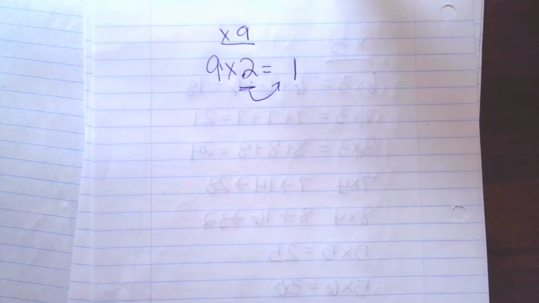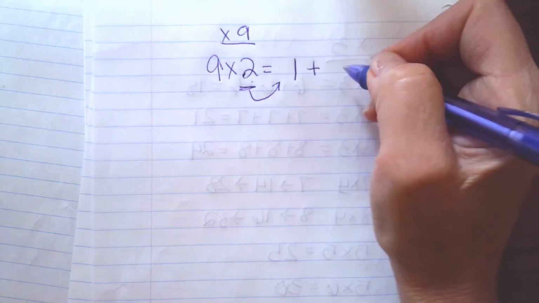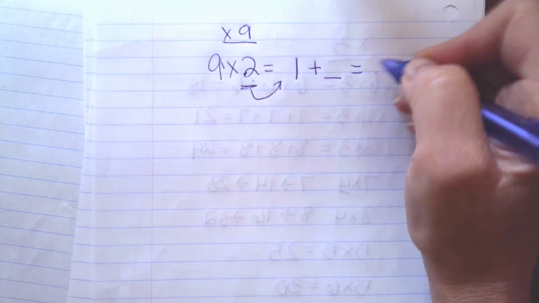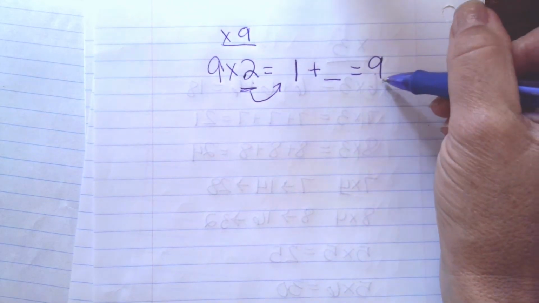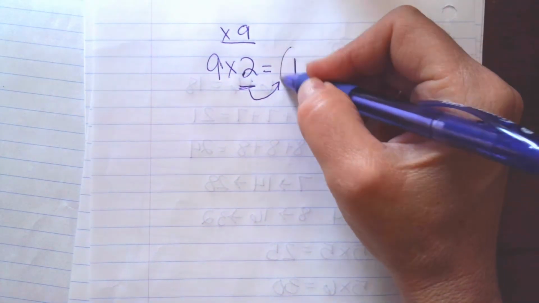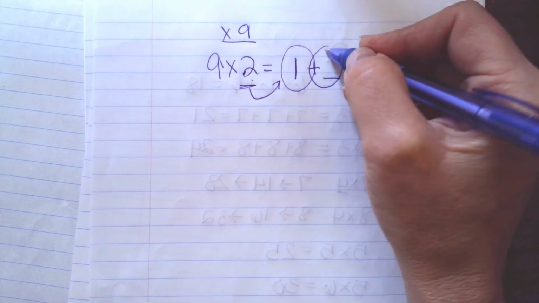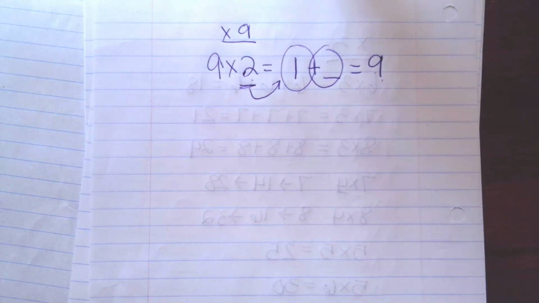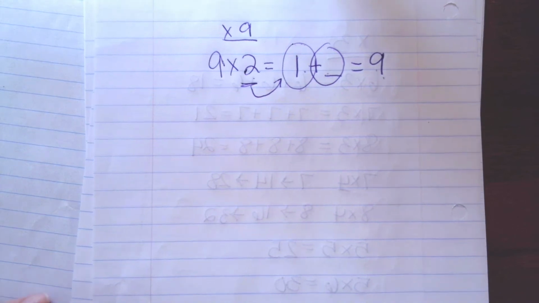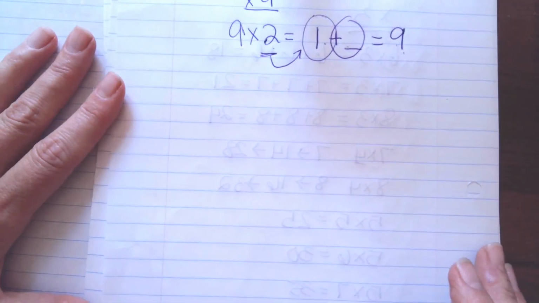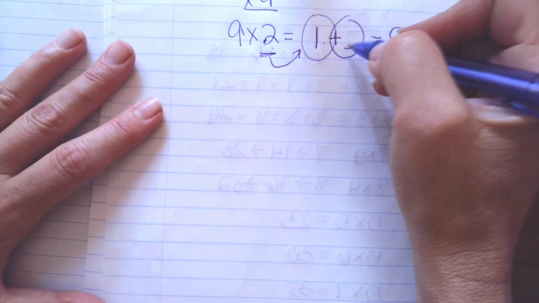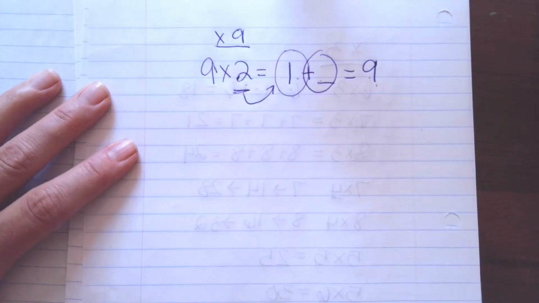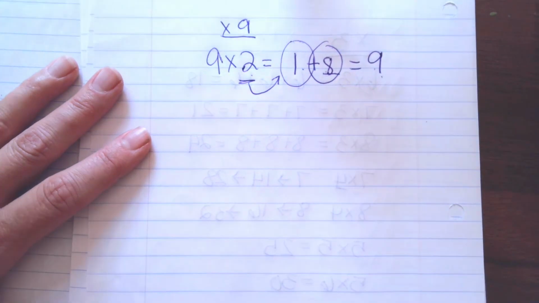1. My second digit is going to be what I would add to the first digit to equal 9. So there's 2 digits in the answer, and when you add these 2 digits together, they equal 9. Does that make sense to you? Okay, so 1 plus what equals 9? 1 plus 8 equals 9. So the answer is 18.